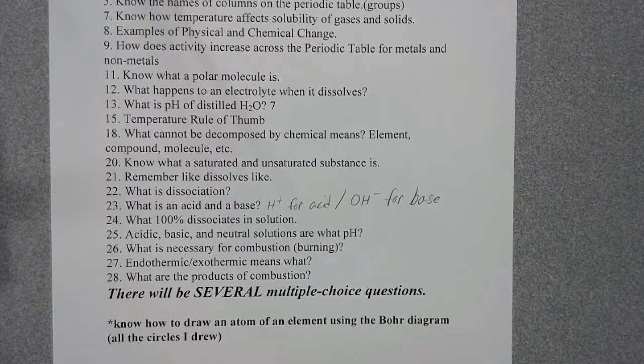What 100% disassociates in solution? That would be an electrolyte. Or what it's asking is if it's a strong or a weak electrolyte. It's a strong one if it 100% disassociates.